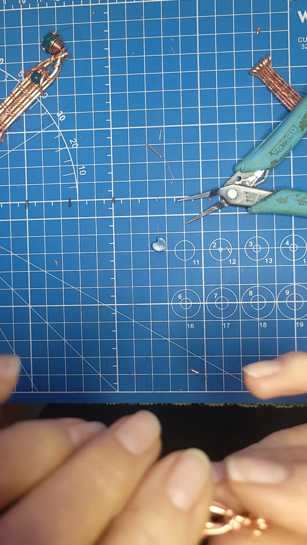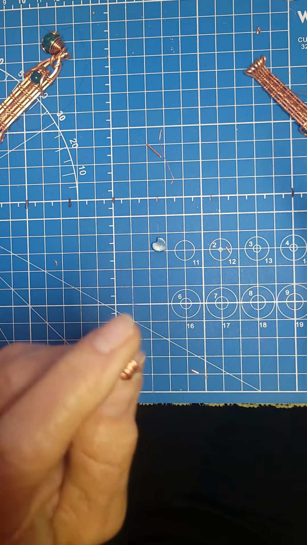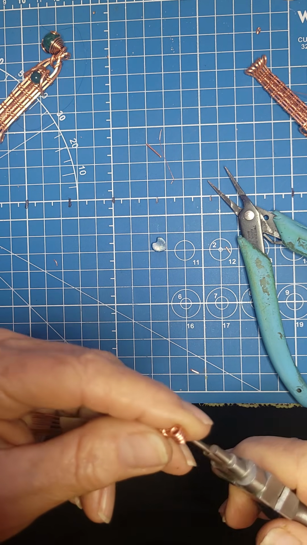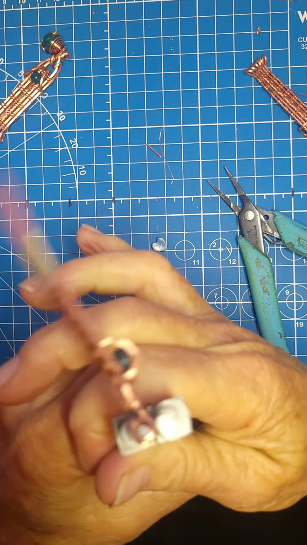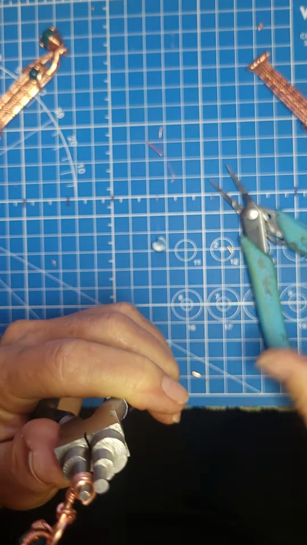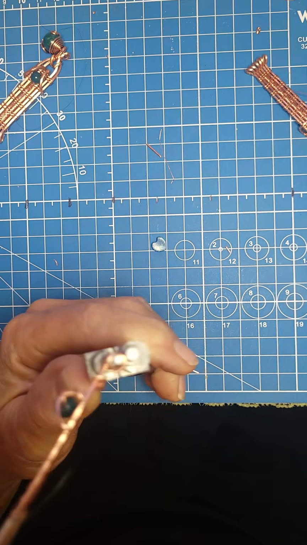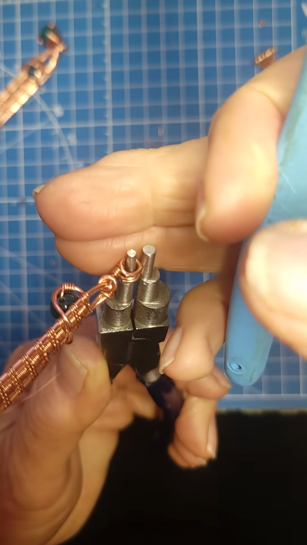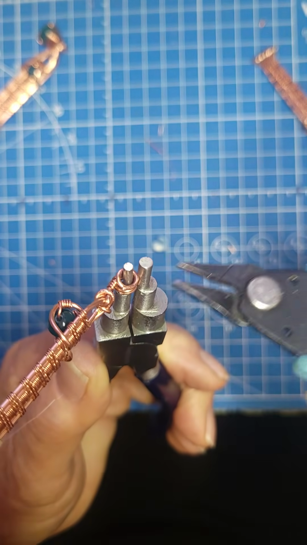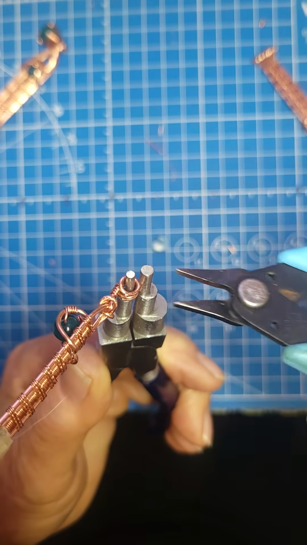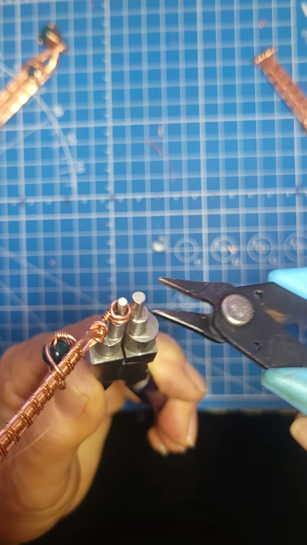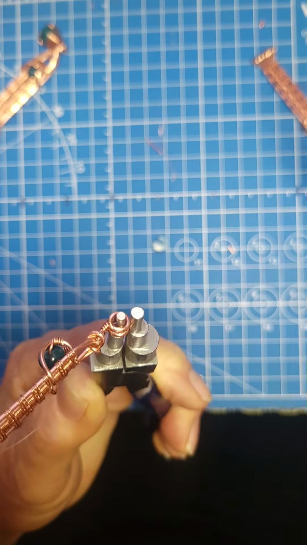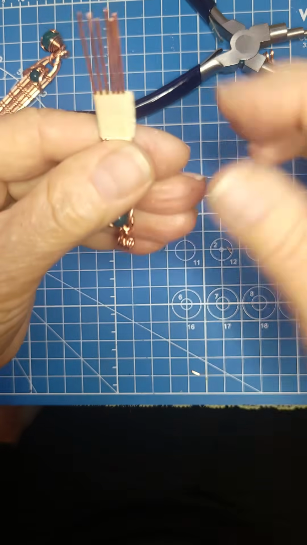And then I'm going to put my plier in. And I really want these kind of snugged up into the wire. That make any sense? So I'm just going to push these in. All right.